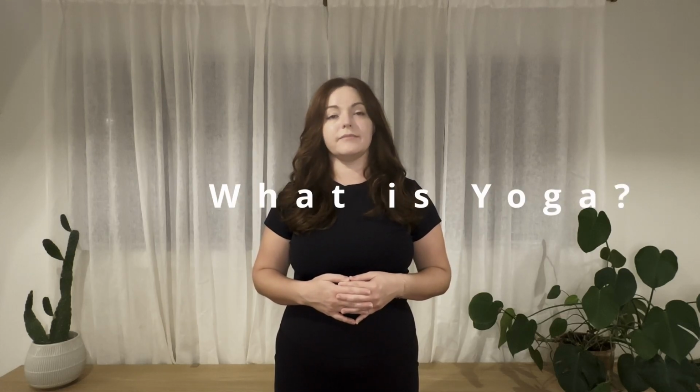What is yoga? Yoga is a mind-body practice consisting of 3 key factors, which are breathwork, also known as pranayama, meditation, and body postures, also known as asanas. While there are many types of yoga, this series will focus on restorative yoga. This style of yoga focuses on deep relaxation through gentle postures and stillness, using props to promote calming the nervous system.